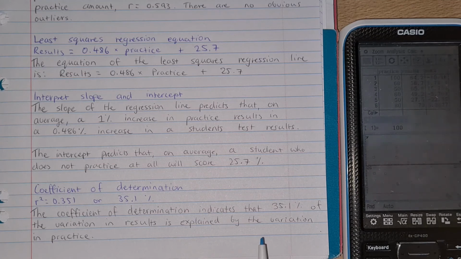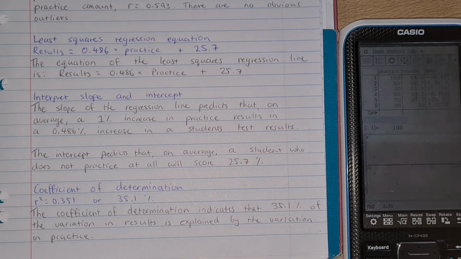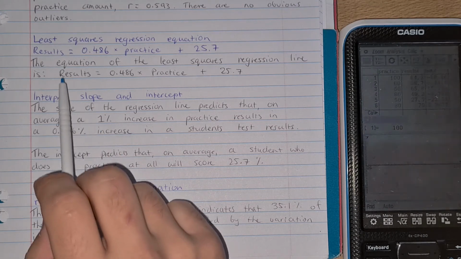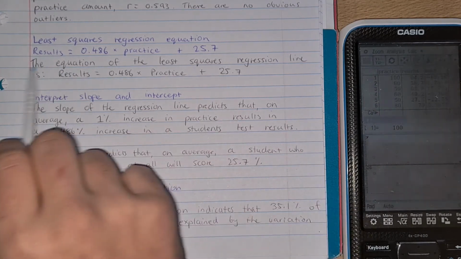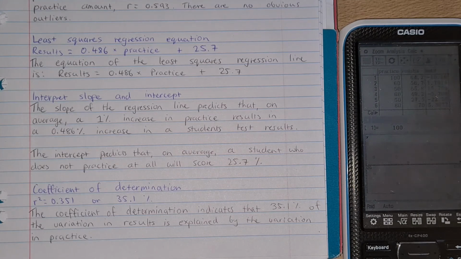But it should be stressed that a coefficient of determination above 30% is regarded as being highly predictive. So if you have a coefficient of determination more than 30%, then your linear association is highly predictive, and you can use your least squares regression line to make highly predictive predictions.